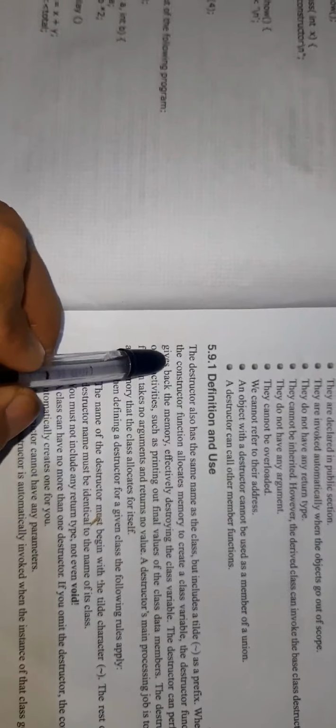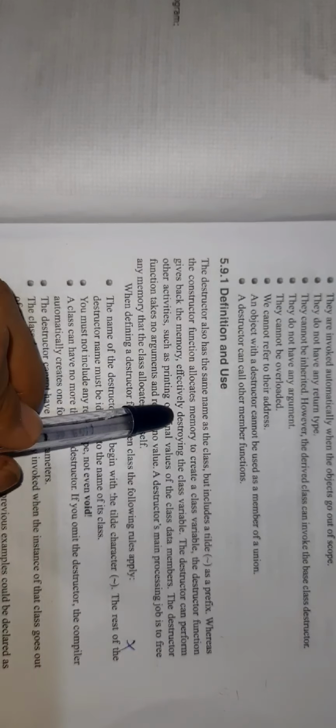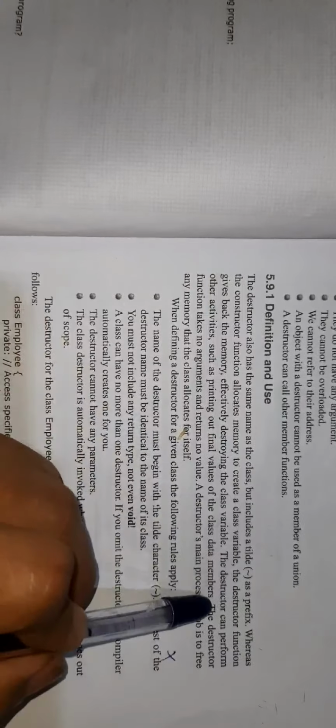In the case of the destructor, it gives back the memory, that means it rolls back the memory, vacates the memory, destroying the class variables, that is the data members, then the class object, so that the memory can be reused again. The destructor can perform other activities such as printing out final values of the class data members.